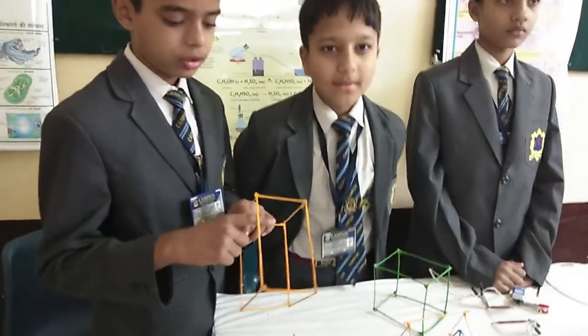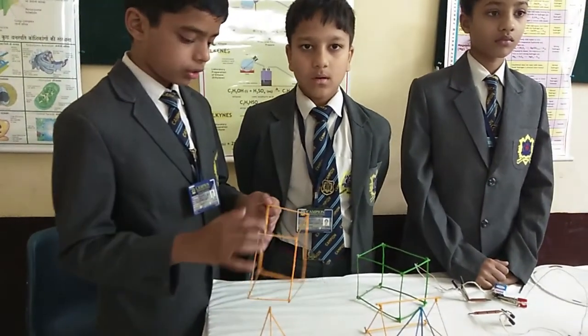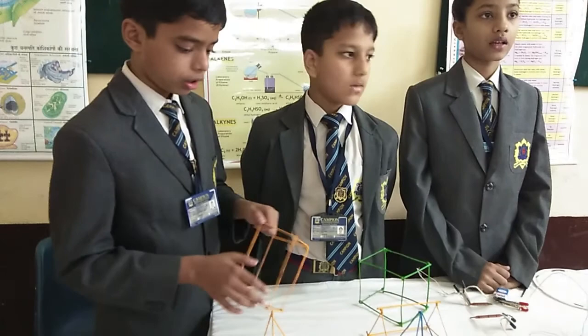This is a cuboid. These are the faces. There are 6 faces. These are the vertices. There are 8 vertices, and these are the edges. There are 12 edges.